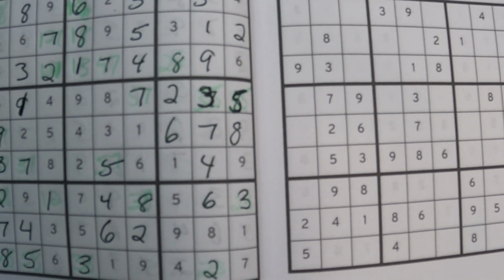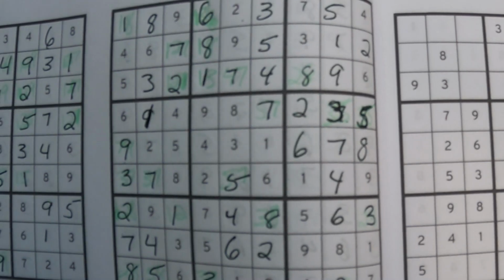And there we have it for today's puzzle, even with my mistake.